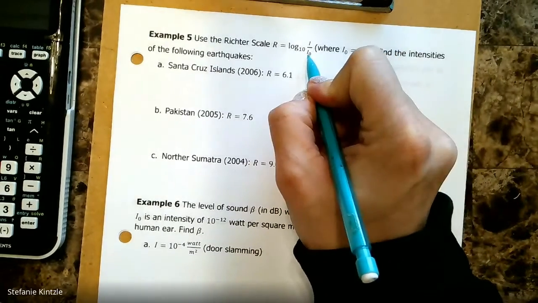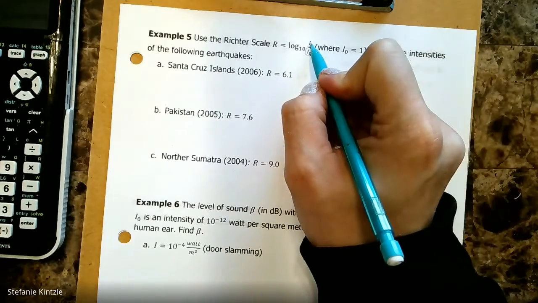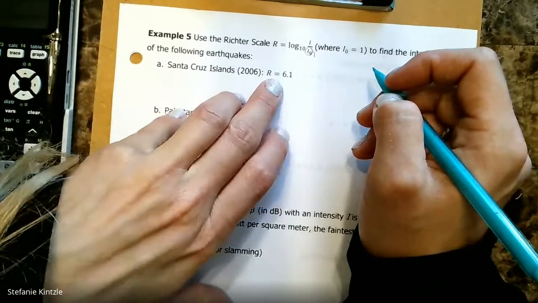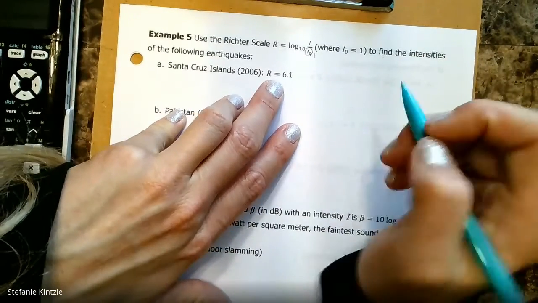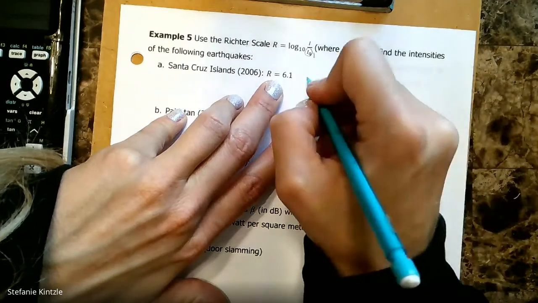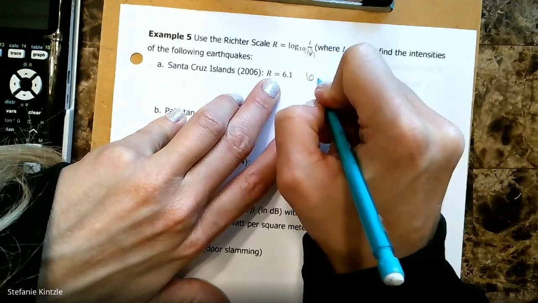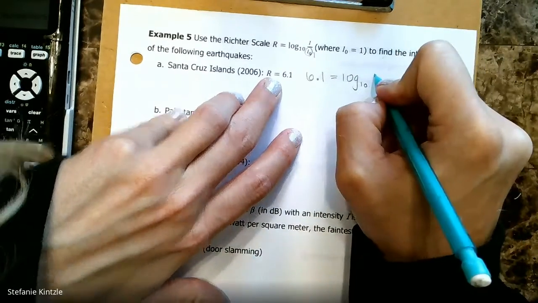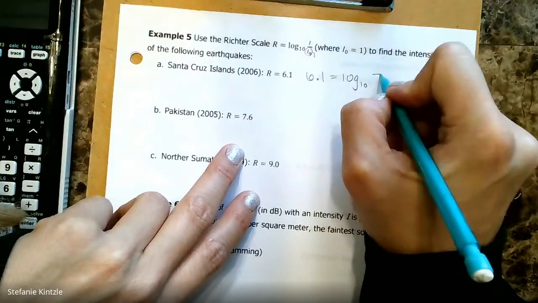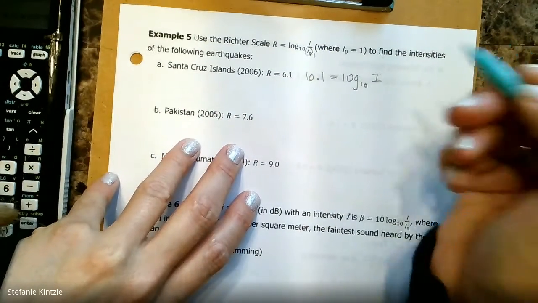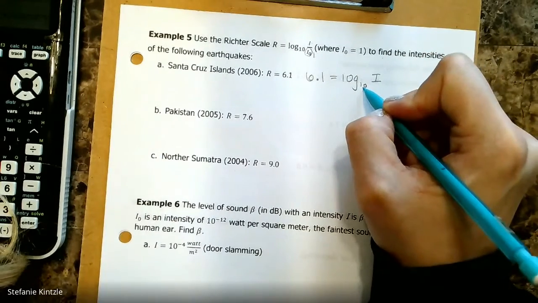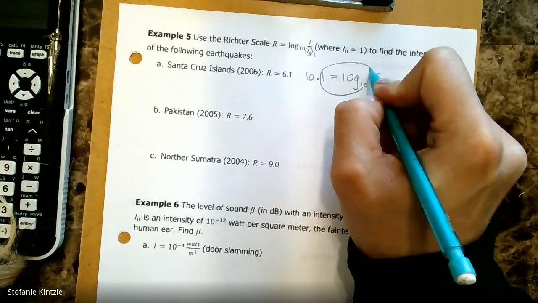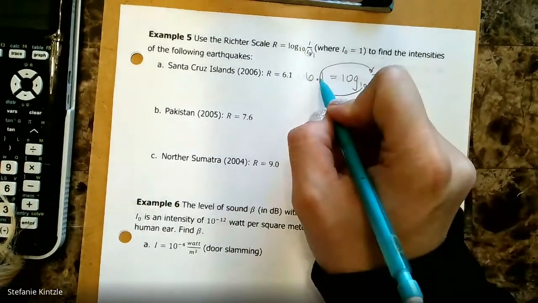So let's see. I sub 0 is 1. So we're going to plug a 1 in here. And then I is the intensity. So Santa Cruz Islands in 2006, on the Richter scale, that was a 6.1 earthquake. So let's plug this in. For R, that's 6.1 equals log base 10 of I over 1. So that's just I. Well, we want to know what exponent changes 10 into I. That exponent is 6.1. So just using the definition of a log, we can swirl this, right? 6.1 is the exponent.